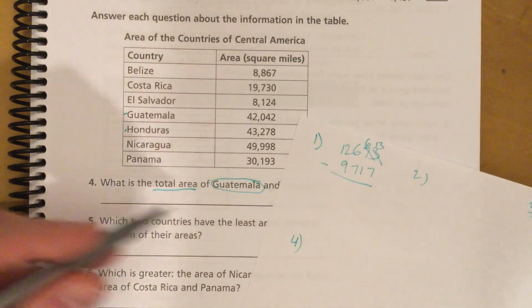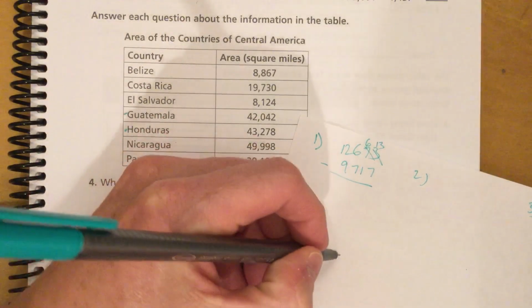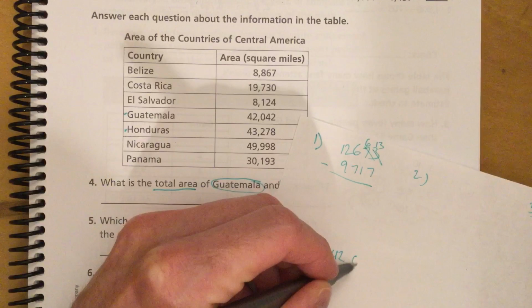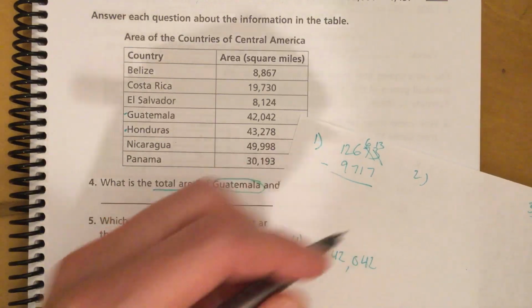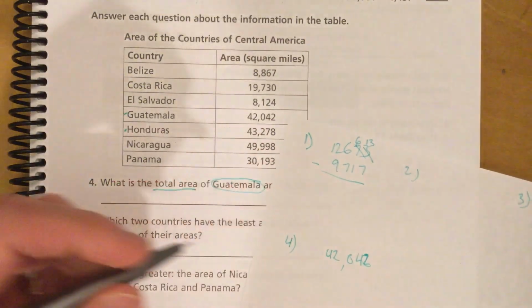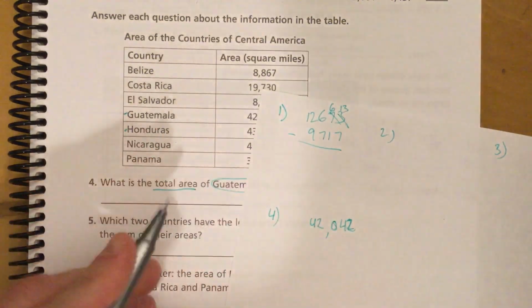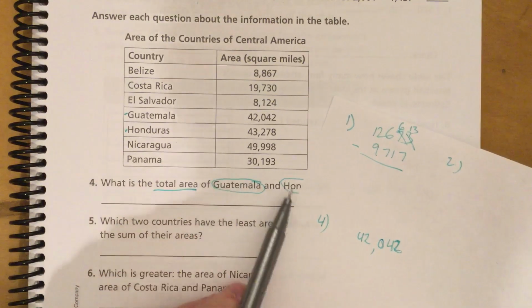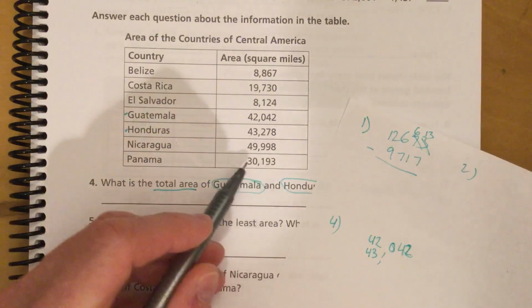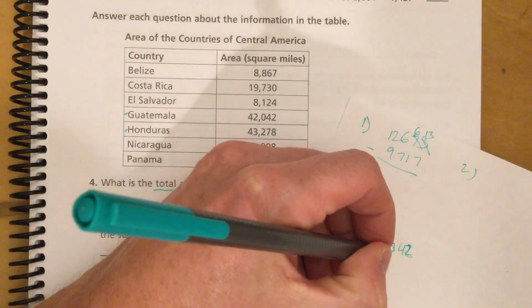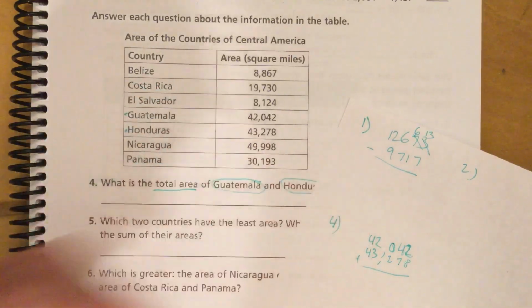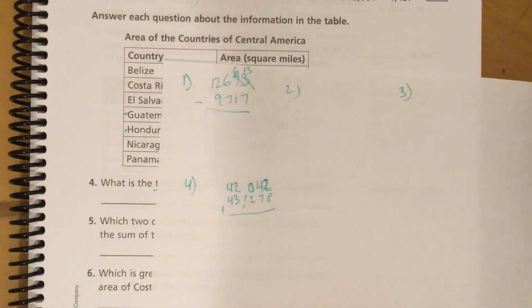So there's number 4, because we're on number 4. Guatemala is 42,042. Wow, I need to really work on my handwriting, you guys, sorry. And then Honduras is a little bit bigger, got 43,278. Okay, and then you simply add this up.